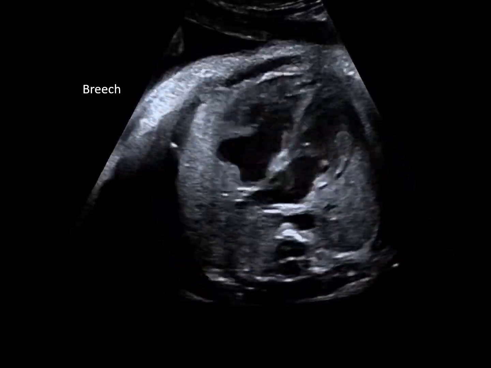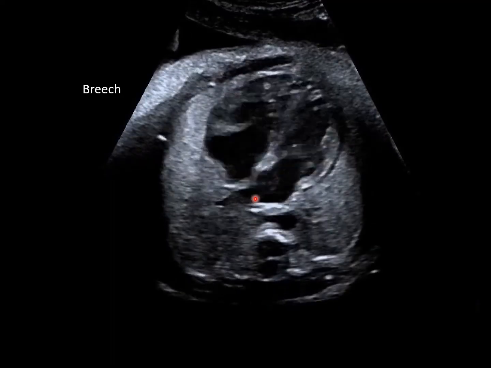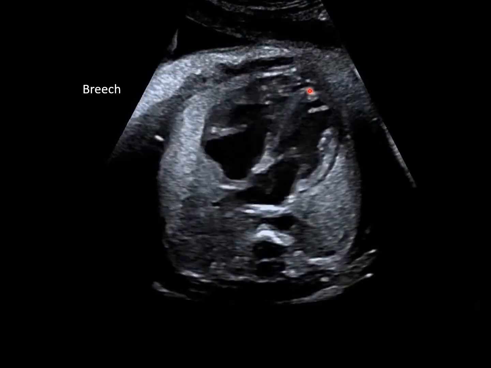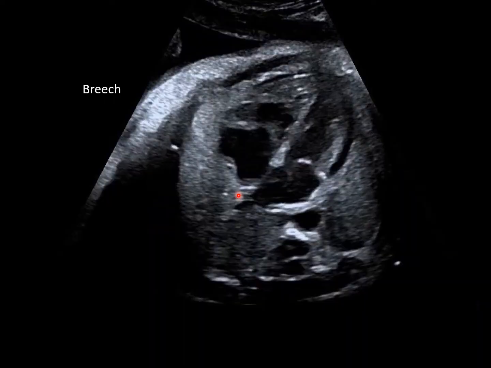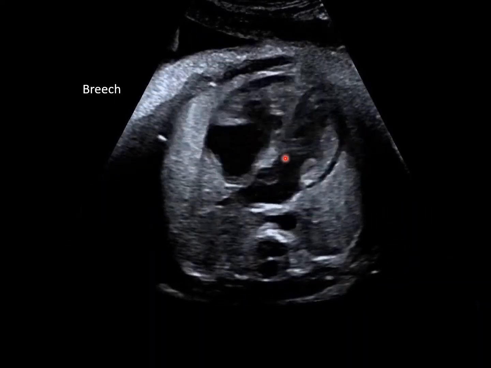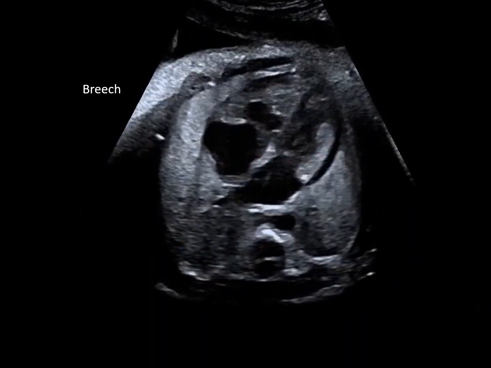In this example, you can see the entire cardiac long axis, from back here the left atrium where the pulmonary veins come in, all the way through the crux of the heart down to the apex. Perfect example of that.